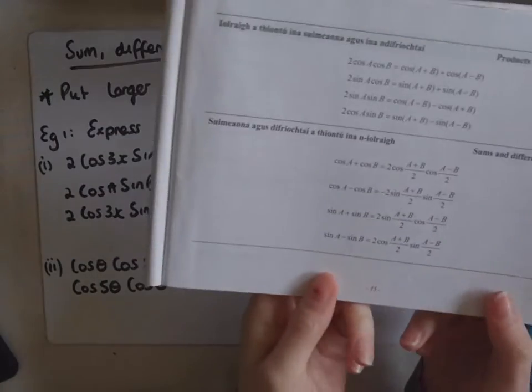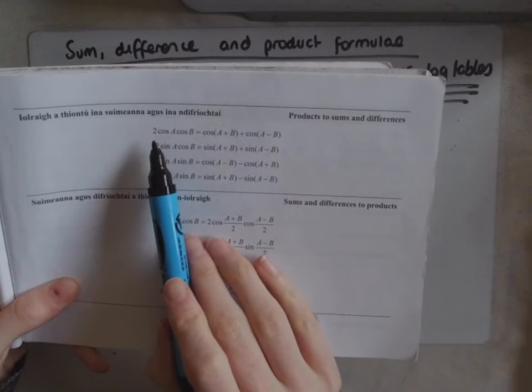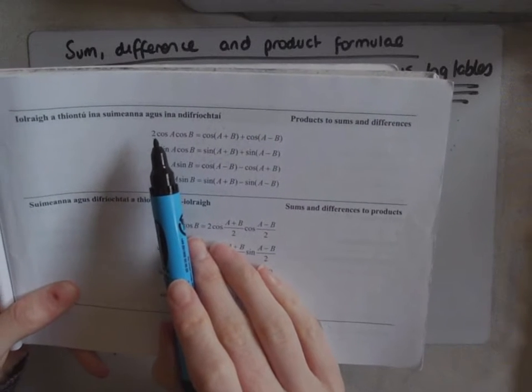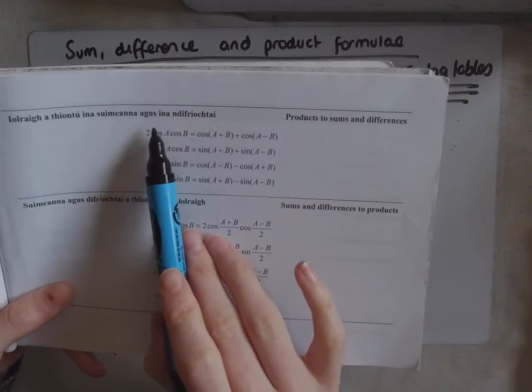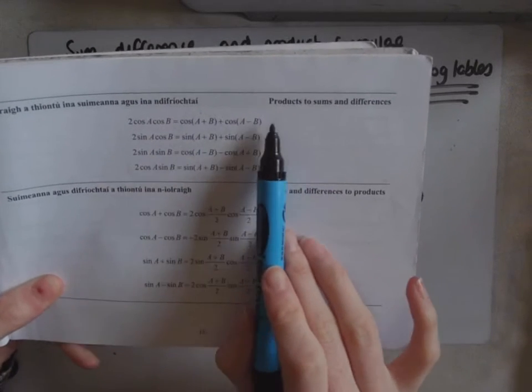Now, when I go here and I look at all my formulae, they all start with a 2. If I don't have it starting with a 2, it means that 2 has gone from the top of that side to the bottom of the other. So I'm multiplying this whole thing by a half.